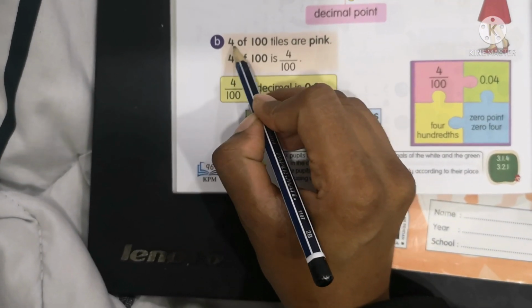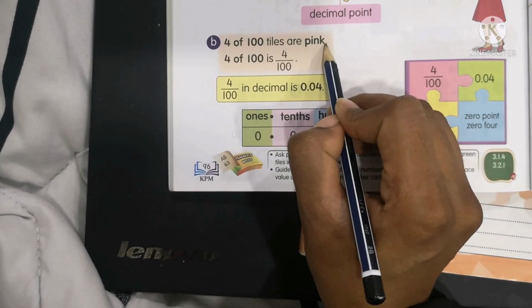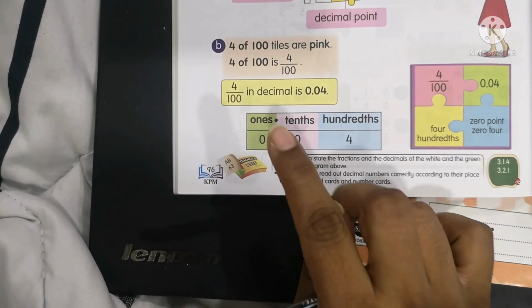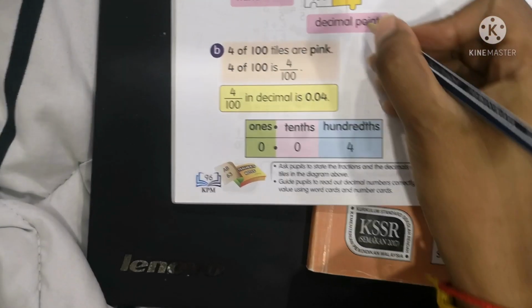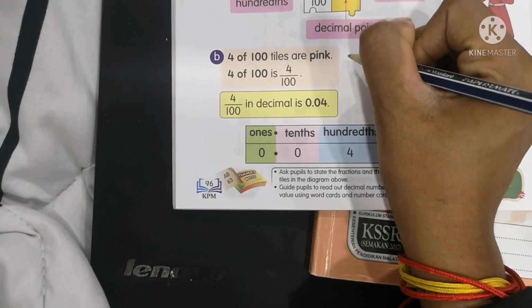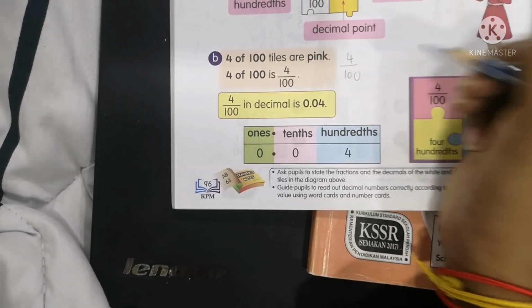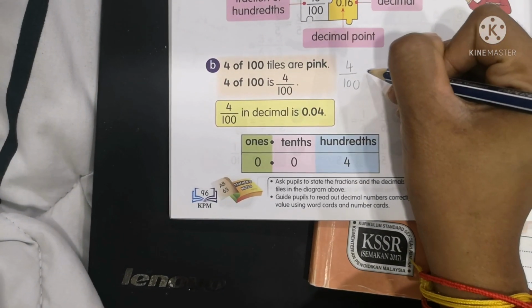So we'll go to the second example, which is B. 4 of 100 tiles are pink. So there are 100 tiles here, but 4 of the tiles are pink. So how about the fraction? How will you write the fraction of this? 4 over 100. Then how will we change it to decimal?